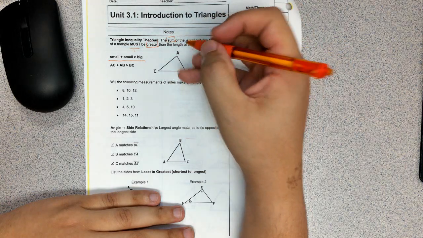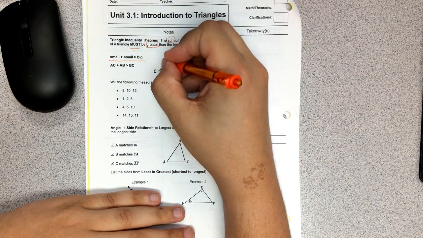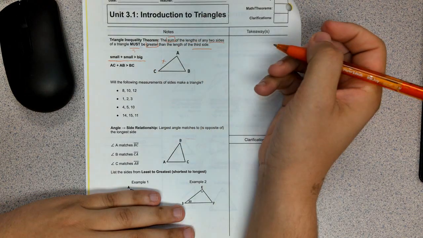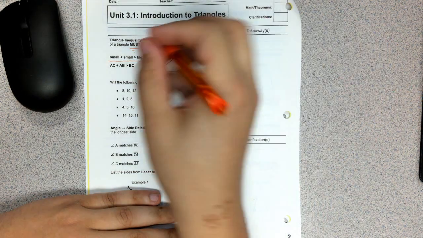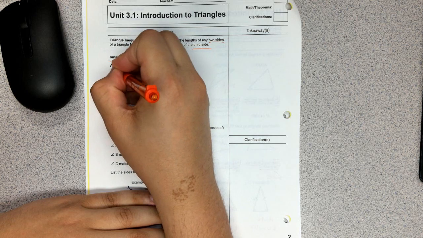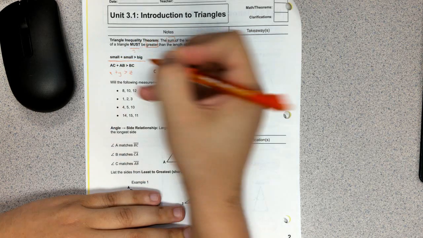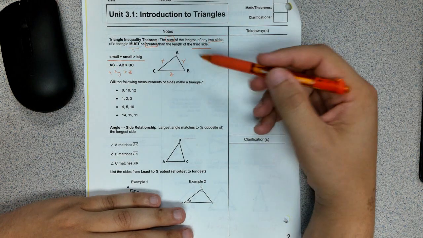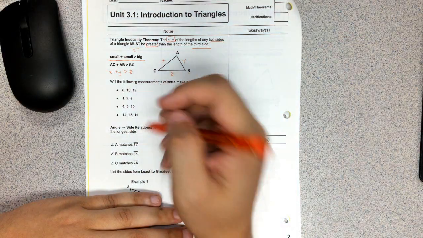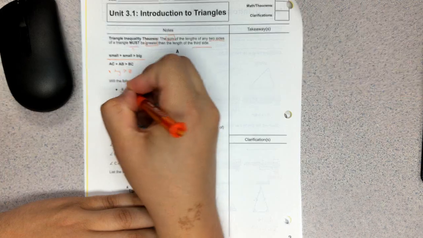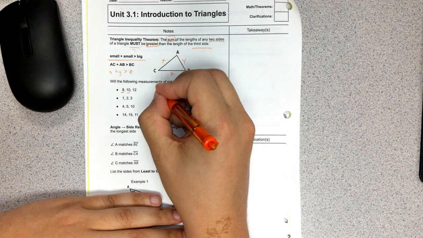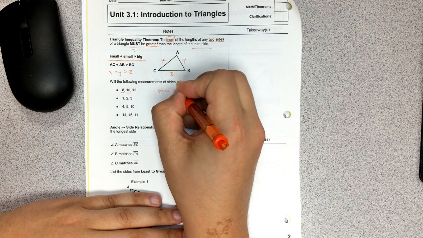So we see here that if I say AC is X, AB is Y, and the third side is Z, then I can say that X plus Y is greater than Z. And if that's true, then this is in fact a triangle. So let's do a couple examples and find out. My smallest sides in this group are 8 and 10. So if I do 8 plus 10, is that greater than 12?